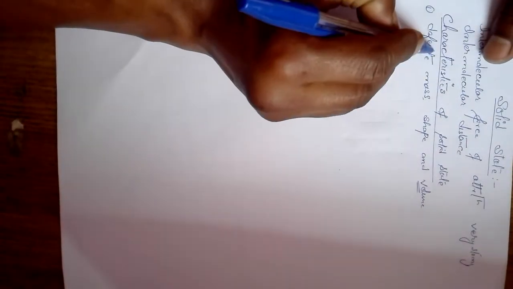Whereas in case of a solid state of matter, these are the characteristics of the solid state of matter. Each and every solid state of matter must possess a definite mass, definite shape, and also a definite volume. Keep that in mind, right?